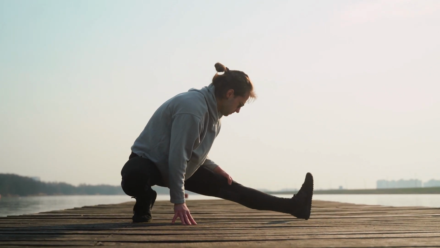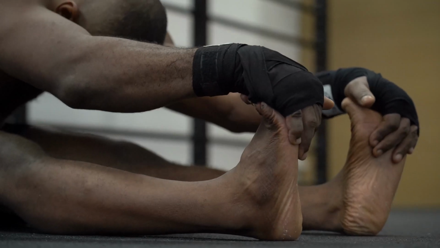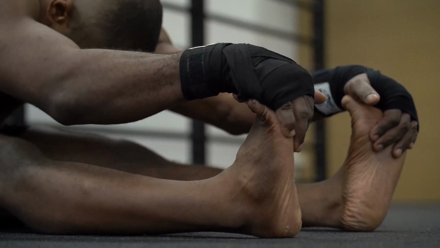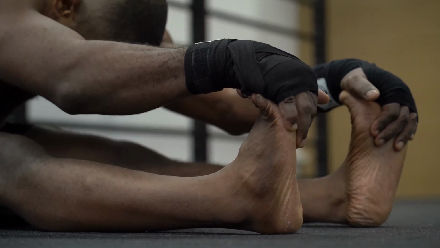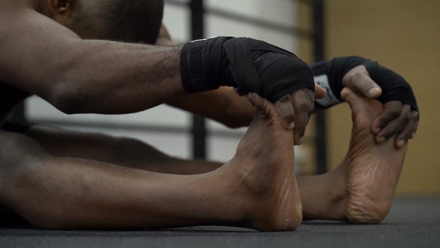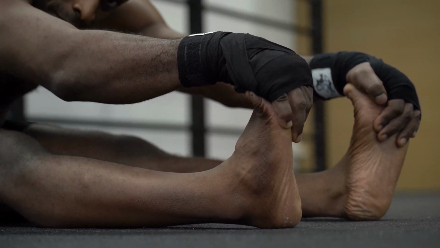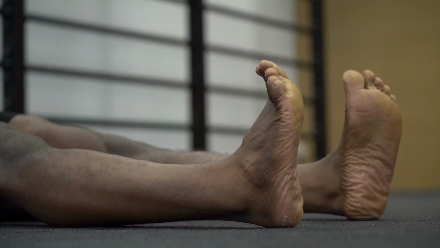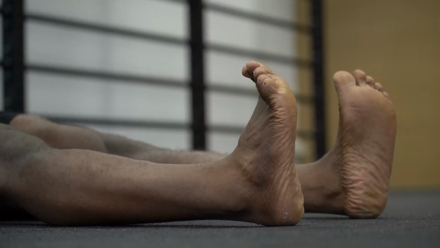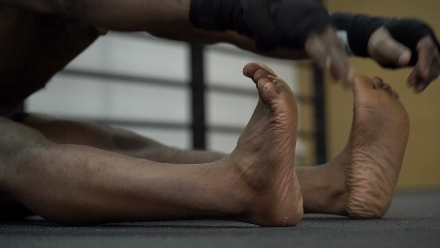4. Patellar tendinitis. Description: inflammation of the patellar tendon, commonly known as jumper's knee. Symptoms: pain, tenderness, and swelling around the patellar tendon. Treatment: rest, ice, and anti-inflammatory medications. Physical therapy to strengthen the muscles around the knee may also be recommended.